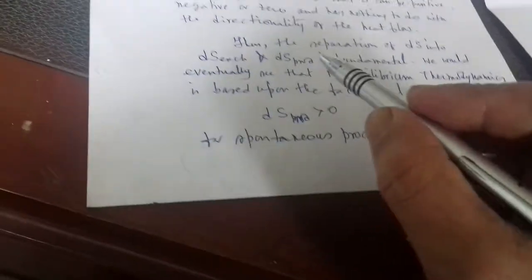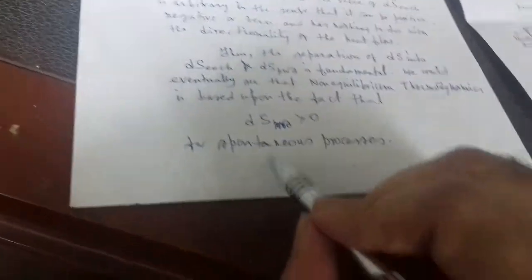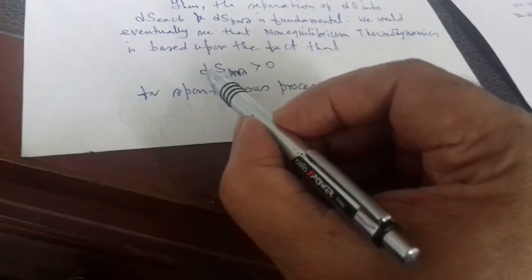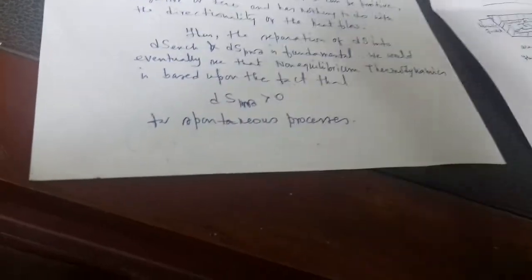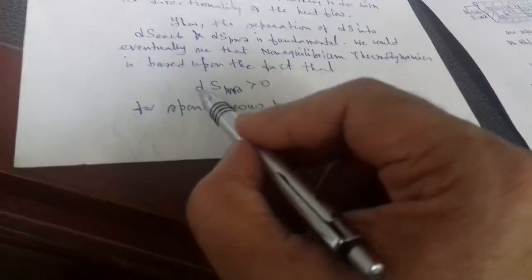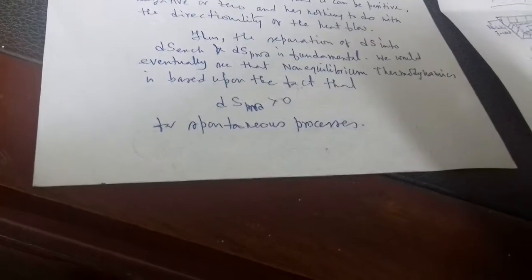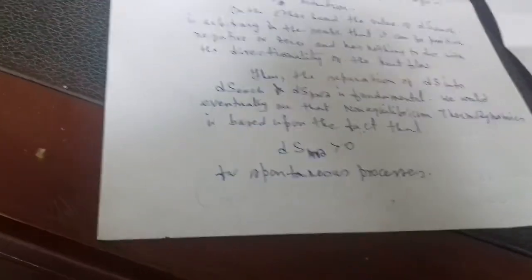So with this I stop this discussion. Next day we'll come back. Once you understand it, let me know your queries if any, then we'll go ahead with the next part, where we'll discuss once again that dS_prod is greater than 0 for some other spontaneous process, so that from this result and the result of the next class we can generalize that dS_prod is in general greater than 0 or positive for any spontaneous process. With this I close today's discussion.